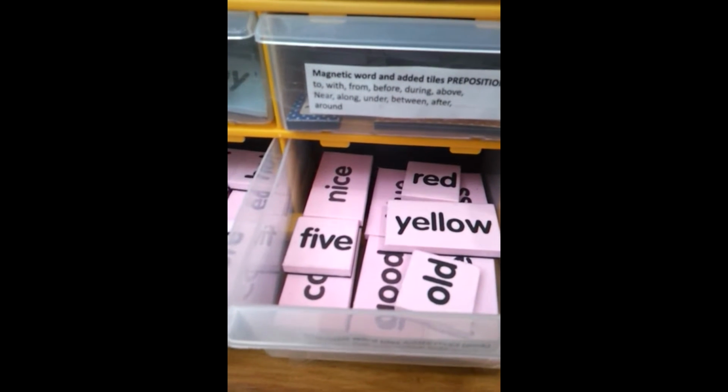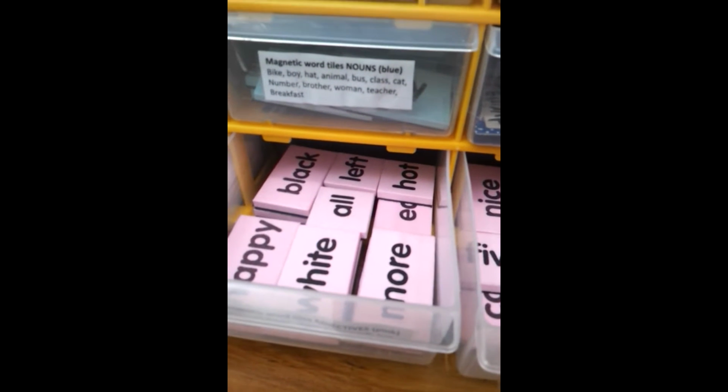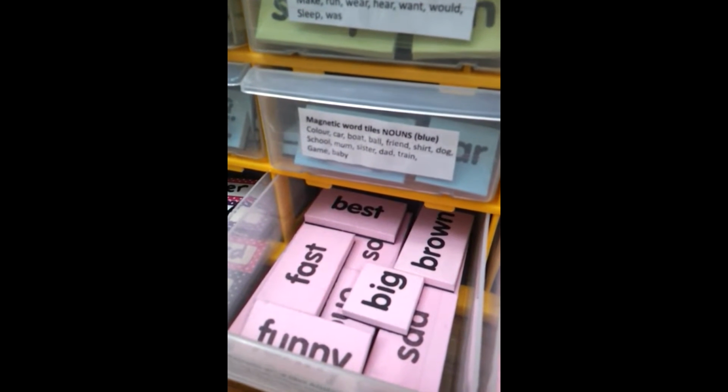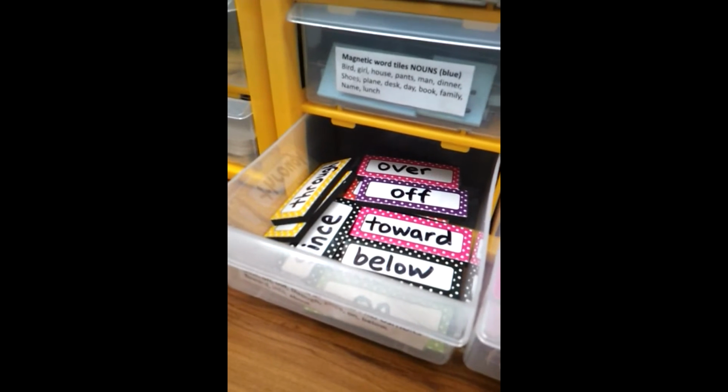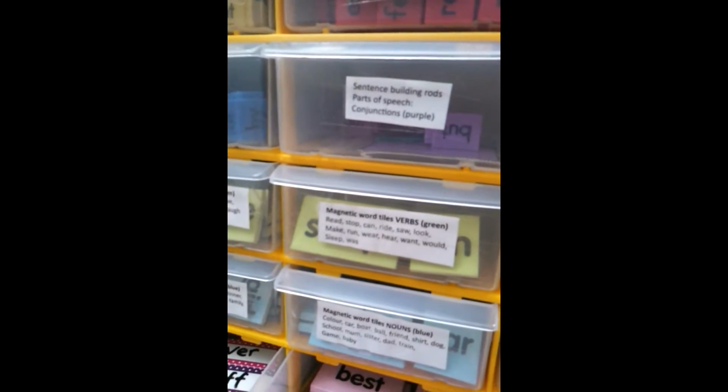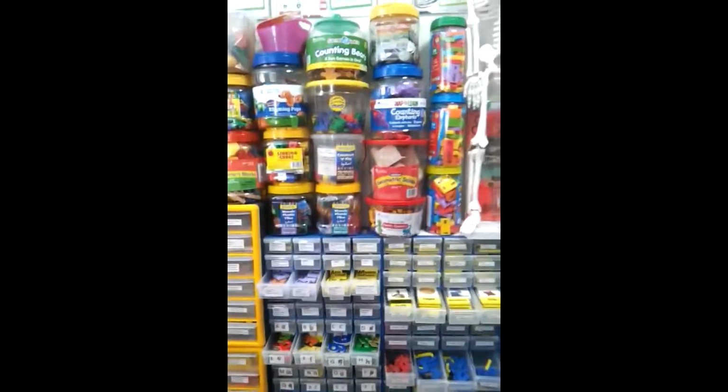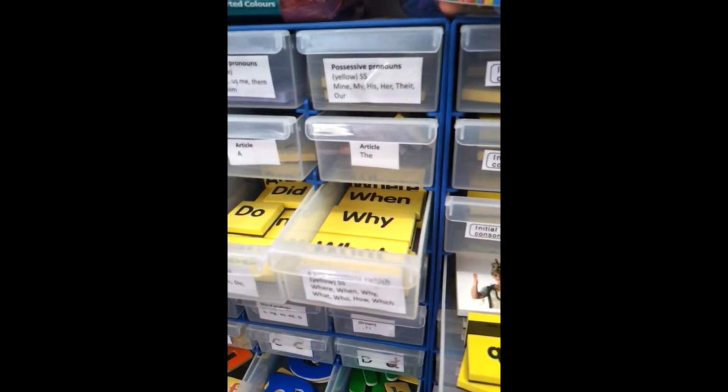Right, down the bottom we have a whole lot of magnetic tiles, and also they're divided up into colours based on the parts of speech. So they're all adjectives, and there's some added words and prepositions. If we go up the top to the next section. Okay, so once again this is part of the same set. So we have our yellow verbs and verb questions, our purple conjunctions.